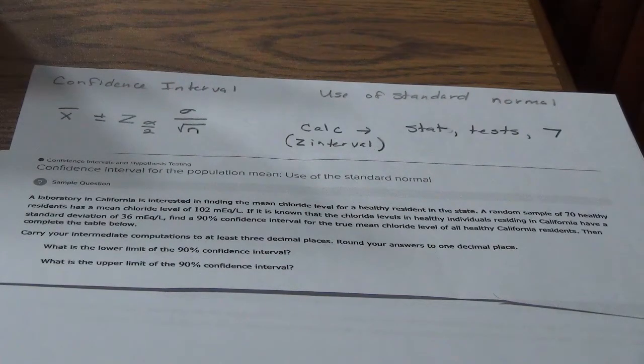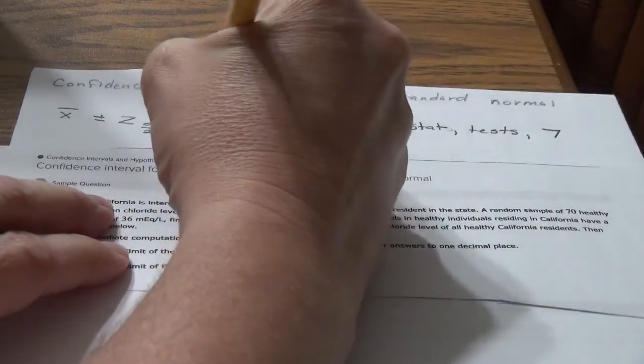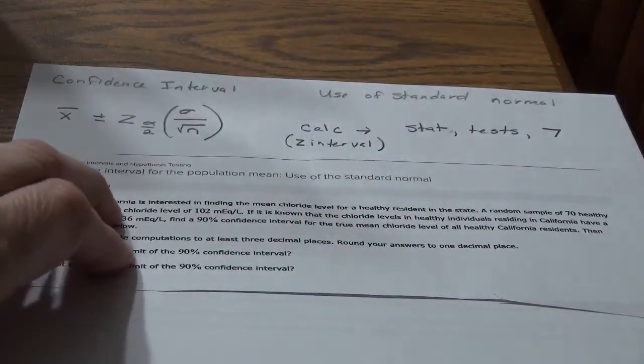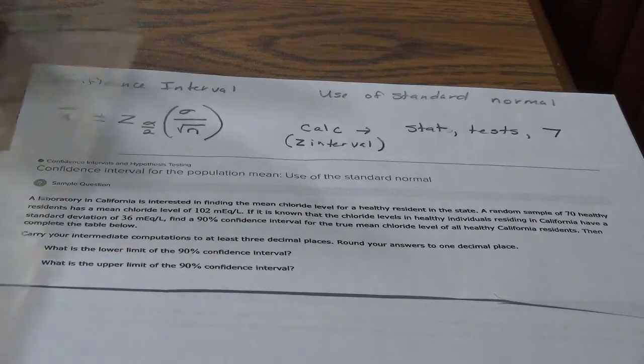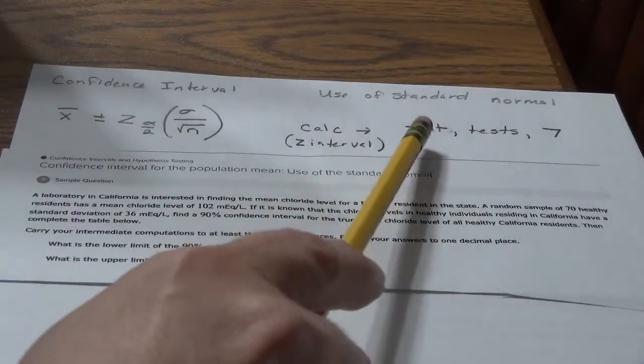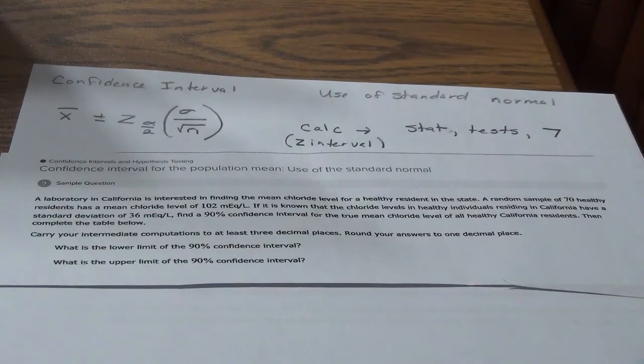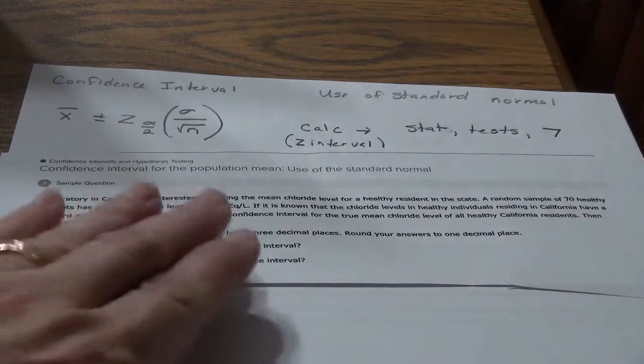Now I find it best on the ALEKS calculator to put parentheses around that, just so that it calculates that a little bit better. We're also going to use the graphing calculator just to verify our answer. So we're using the Z interval. What you do is hit stat, tests, and number 7 is for your Z interval. So we'll do it both ways.